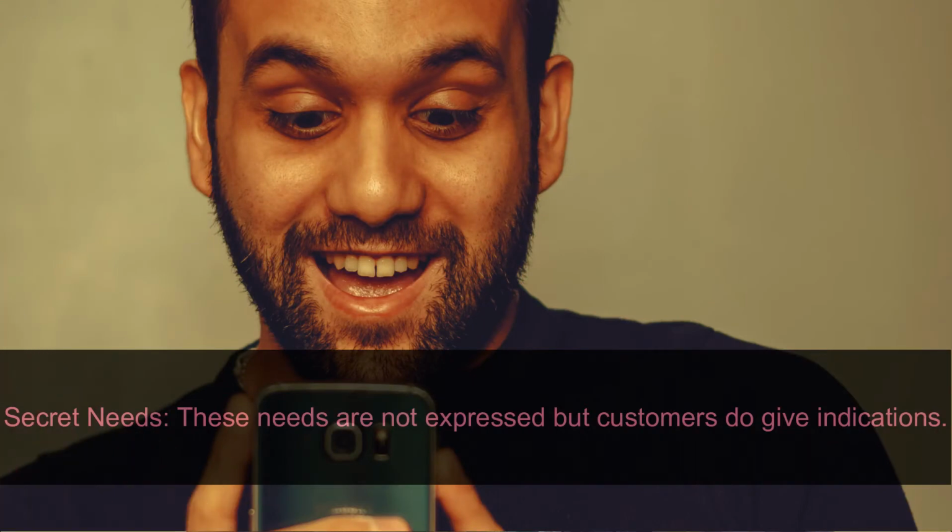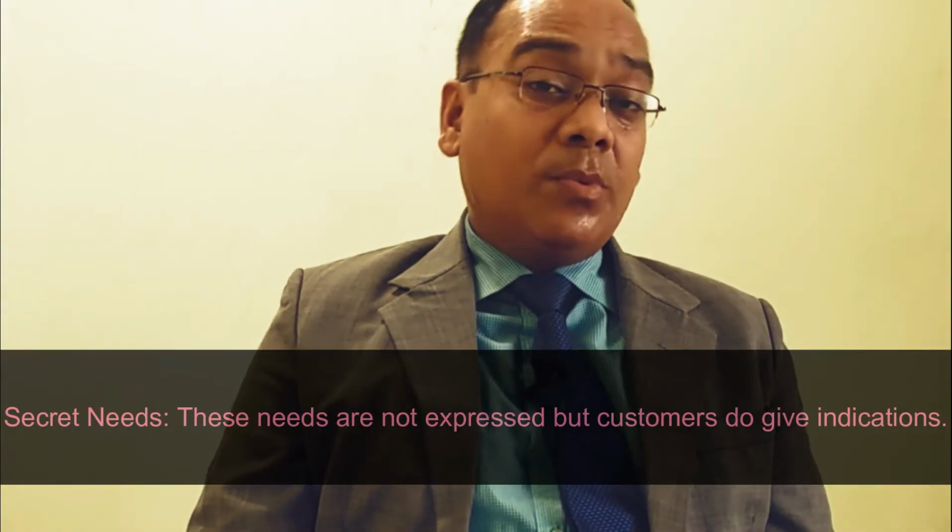Secret needs are things the customers would like to get even if they have not expressed them. These are mostly intangible in nature. We can say a quality product with a quality brand. Secret needs are also when the customer is expecting a very branded product which other customers would love to have, or when the customer is going to get a lot of social acceptance while using the product. These are the secret needs.